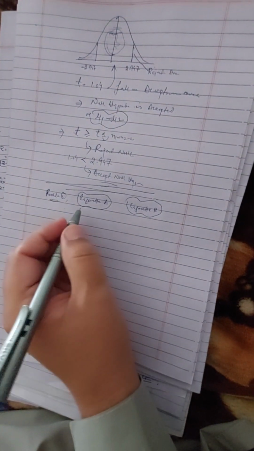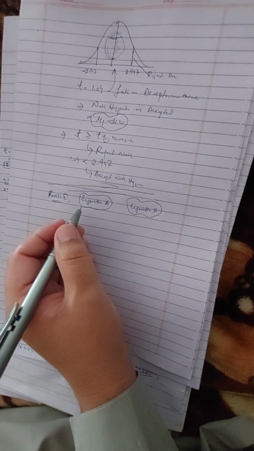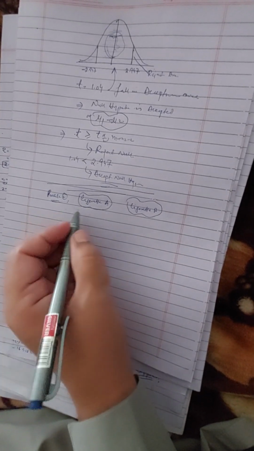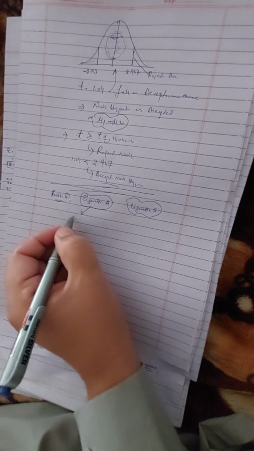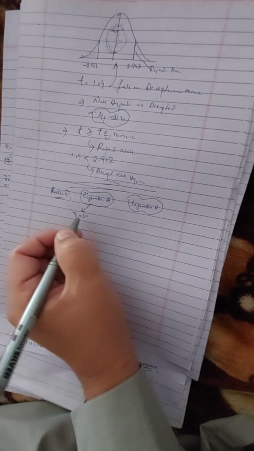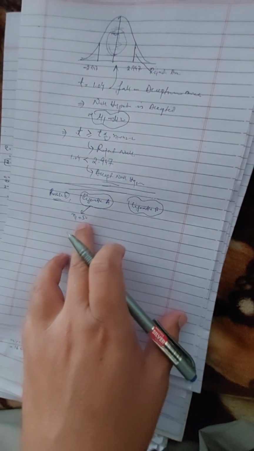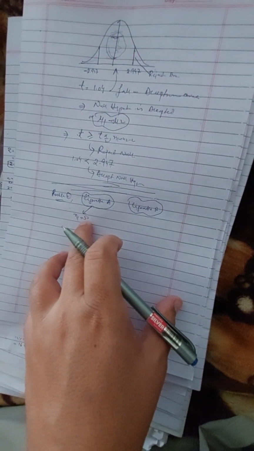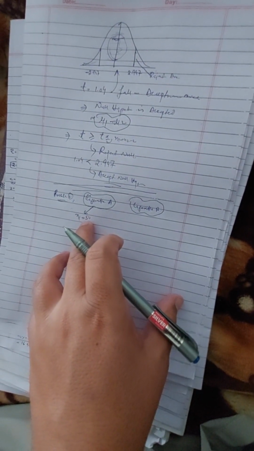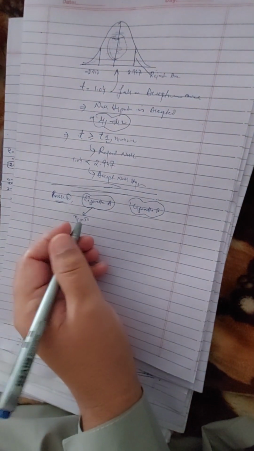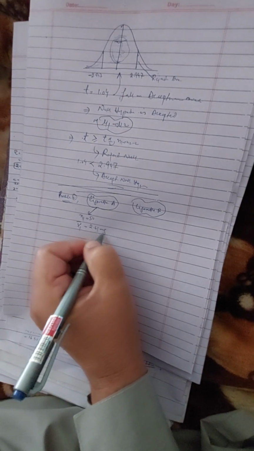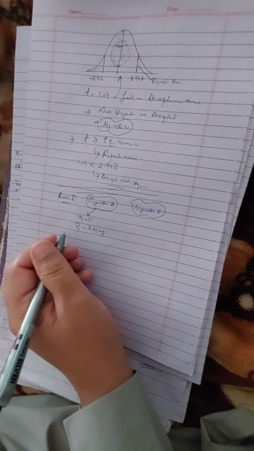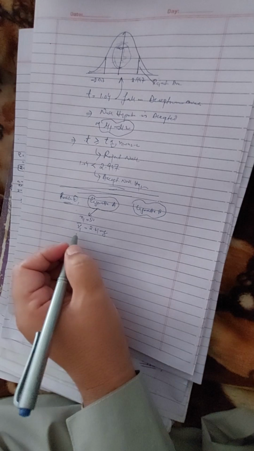n1 is equal to 50 cigarettes. The first sample, taken from the cigarette A population, is 50 cigarettes, and we found that the average nicotine content is 2.61 milligrams. So x1 bar is equal to 2.61 milligrams, with a standard deviation S1 of 0.12 milligram.